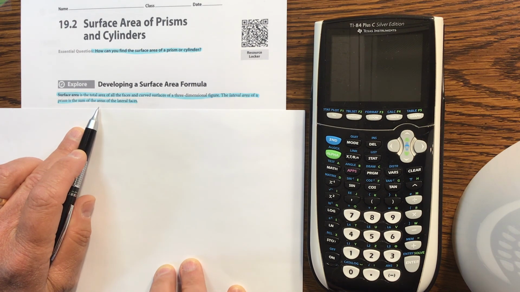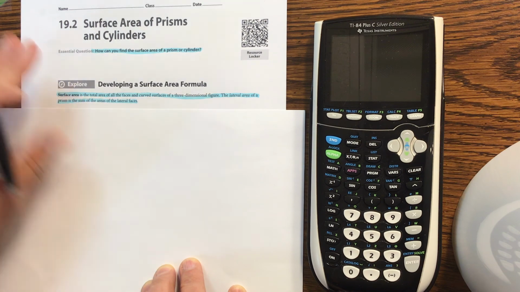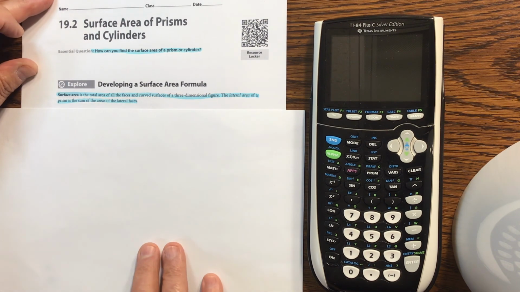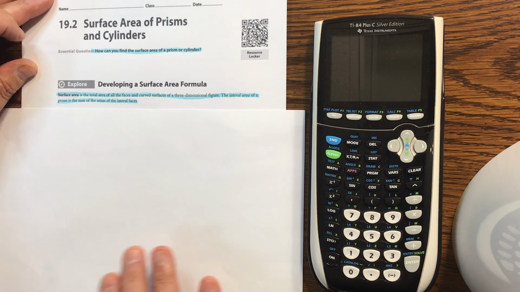Now, like I said, we can do these types of surface areas two different ways. I'll show you the book way, but there's just another way of doing it. I don't know if it's going to be quicker, but it'll make logical sense.